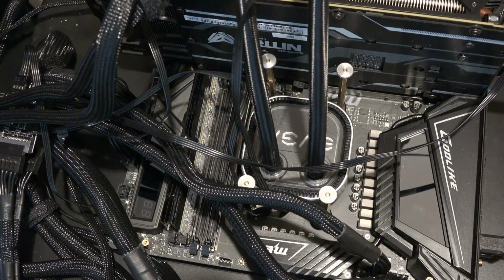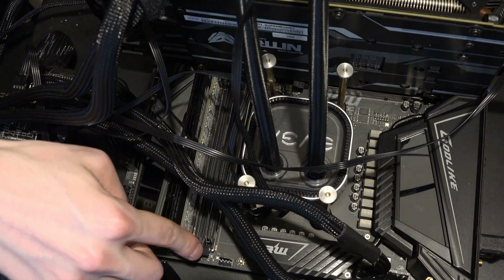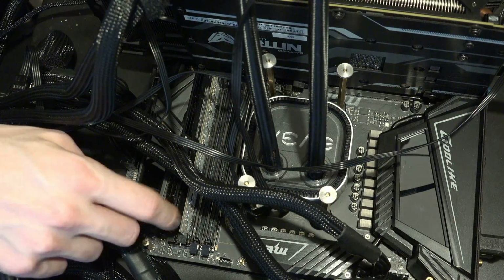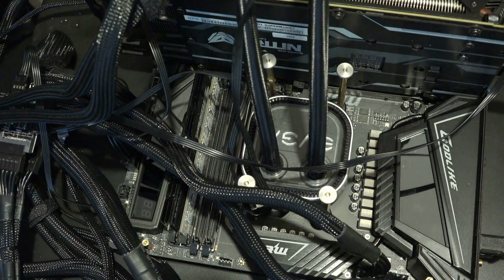What I mean by that is these two unoccupied slots are one memory channel, and these two slots are the other memory channel. Swapping them around inside that given memory channel, you can see drastic differences in terms of overclocking.